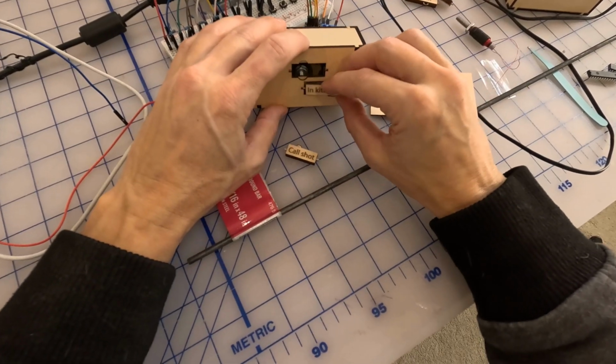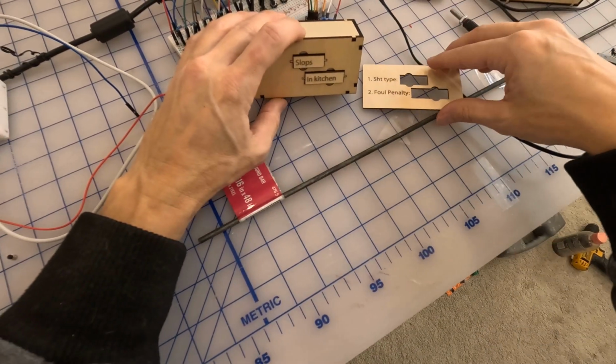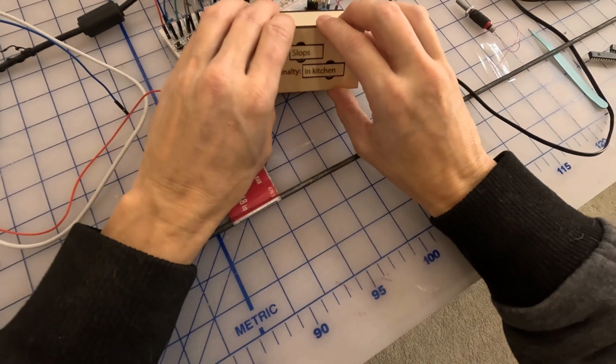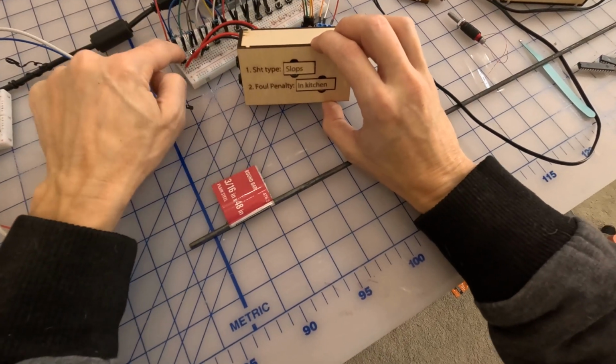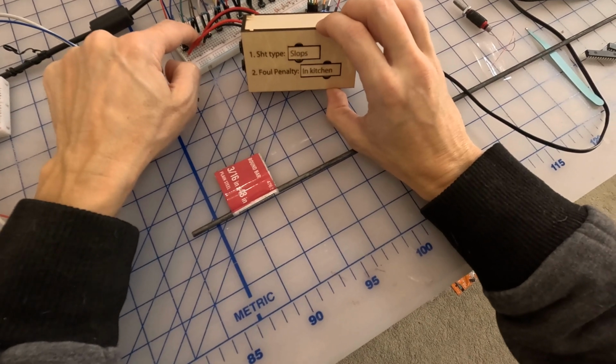So I went back to the bigger magnets, and these guys just work a lot better. They really stick, and it's pretty solid. They don't affect each other.